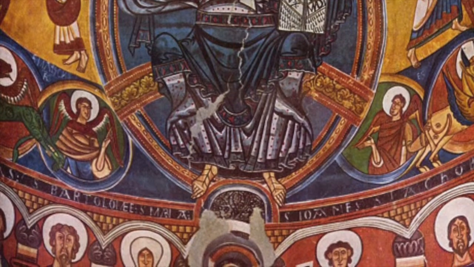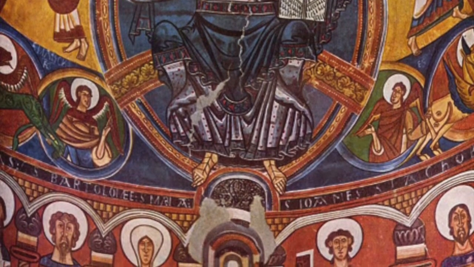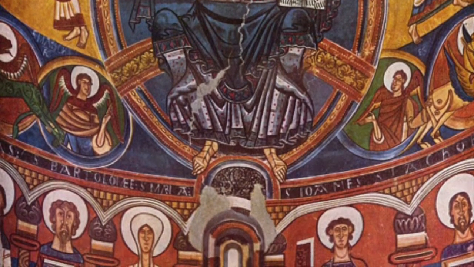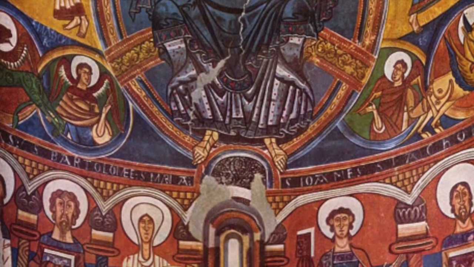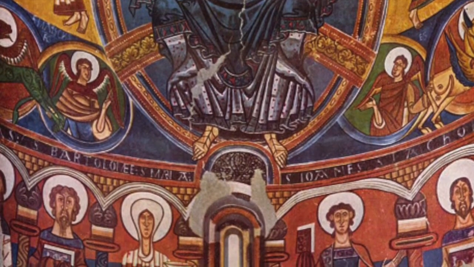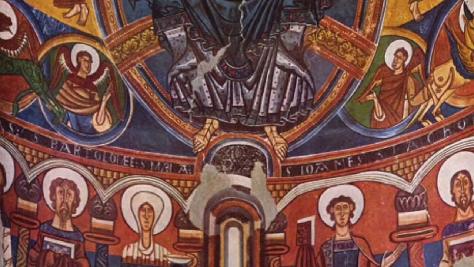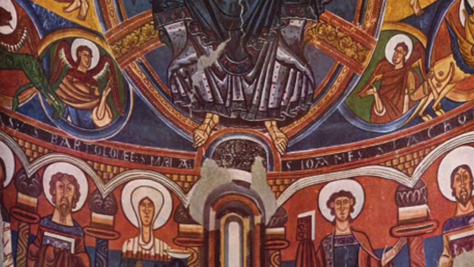This artwork was done by the Master of Tahull in 1123 AD. The Master of Tahull mainly did his work in northeastern Spain and is typically named as not only the greatest mural painter of the 12th century, but also a very prominent and important painter in his time, which was the Romanesque period. He is also considered the master of San Clemente, and although his works were very well admired, he himself was anonymous.